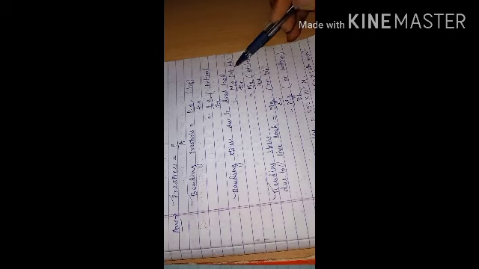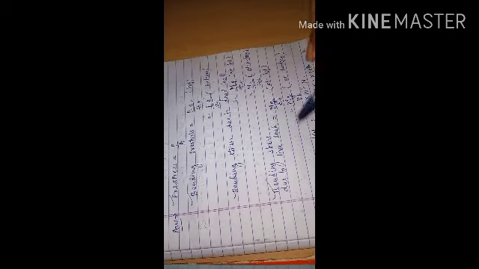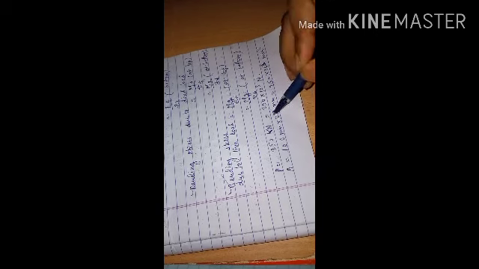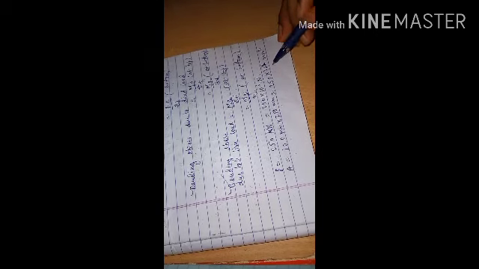Bending stress due to the dead load, Mq by ZT at the top, Mq by ZB at the bottom. Bending stress due to live load, Mg by ZT at the top, Mg by ZB at the bottom. Now we have to just feed the data. P is 250 kN, A is 100 into 250 mm square.